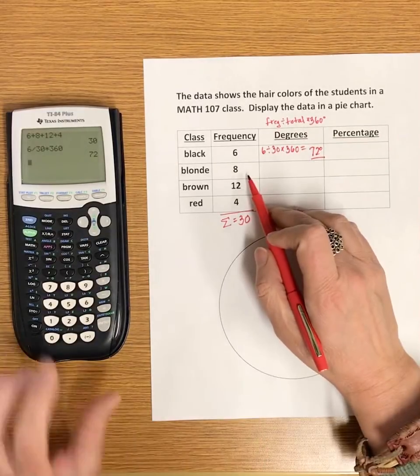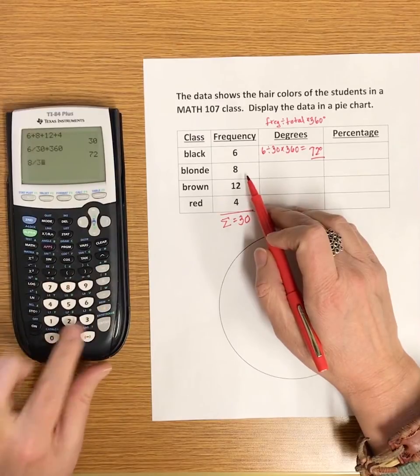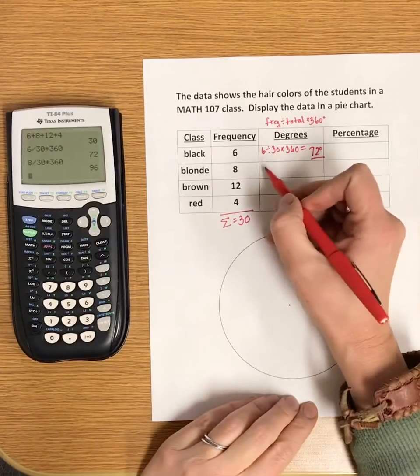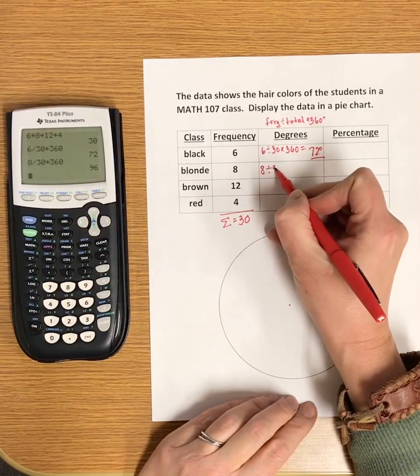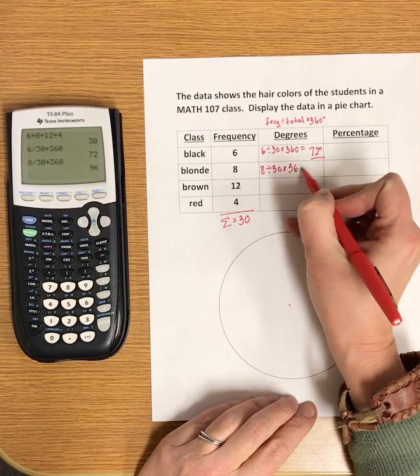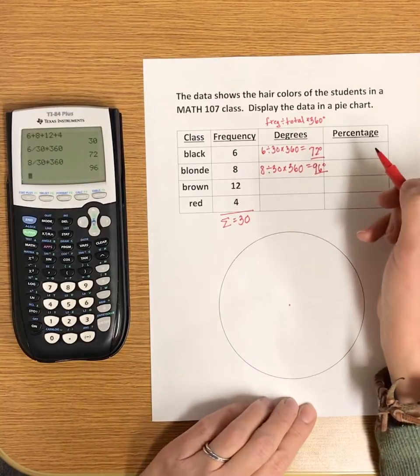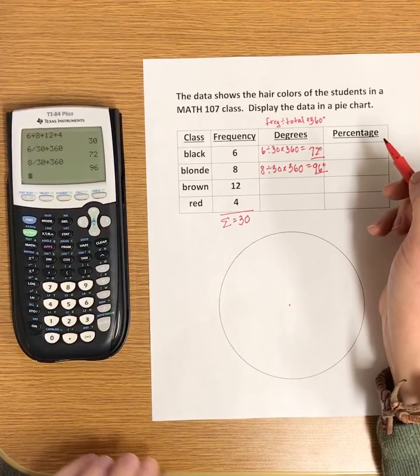We'll do the same thing for blonde. Take the frequency divided by the total times 360. So that section of the pie chart will measure 96 degrees.